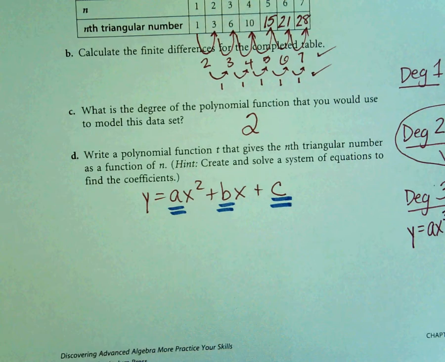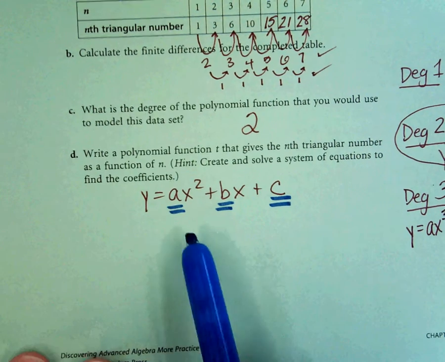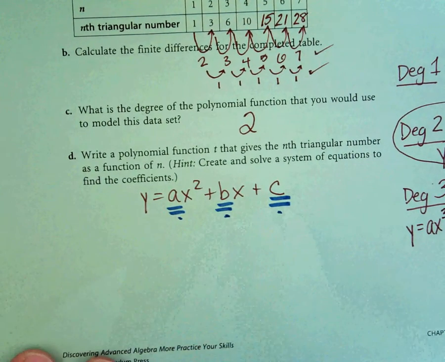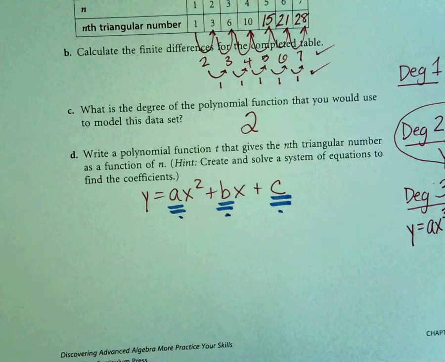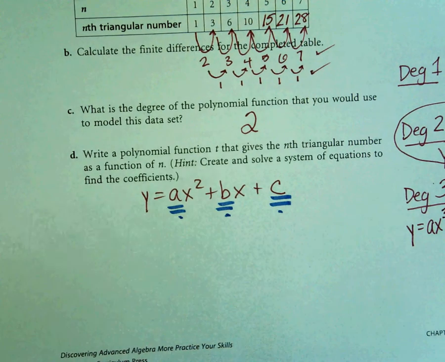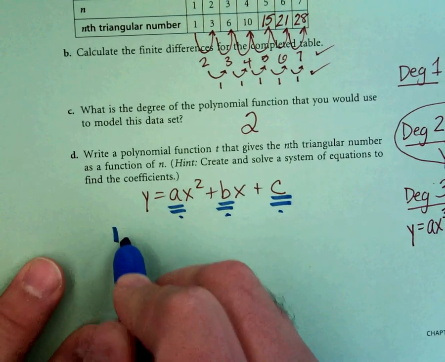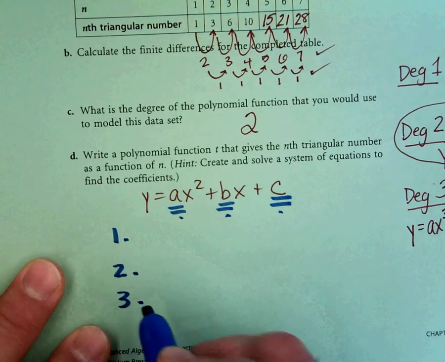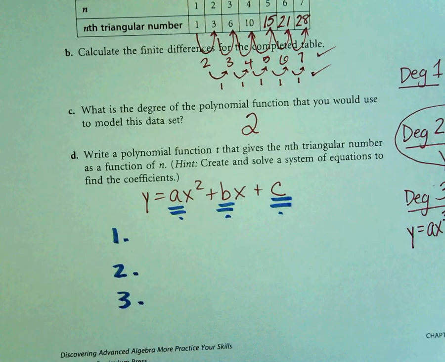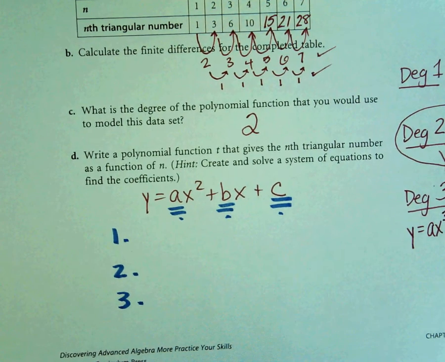How many variables are we looking for? We're looking for 3 variables. When you're trying to find 3 variables, you need 3 equations. If you were trying to solve for 4 variables, you would need 4 equations. 2 variables, 2 equations. 1 variable, 1 equation. You always need it to match. How many are you looking for? That's how many equations you need.